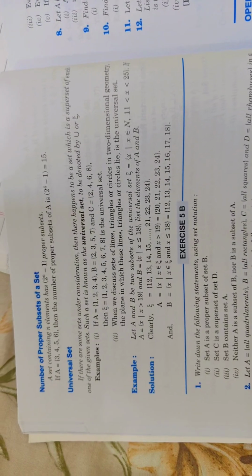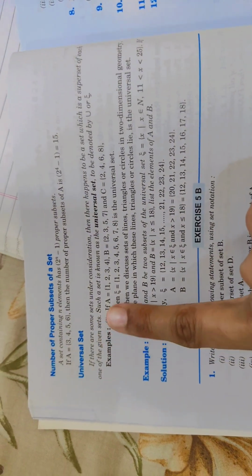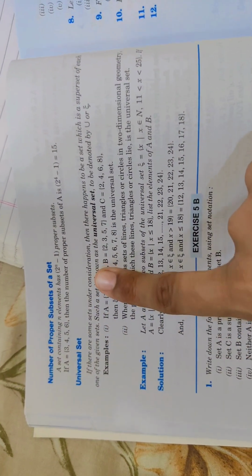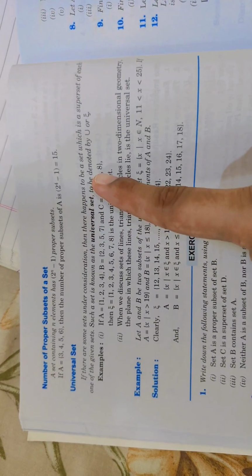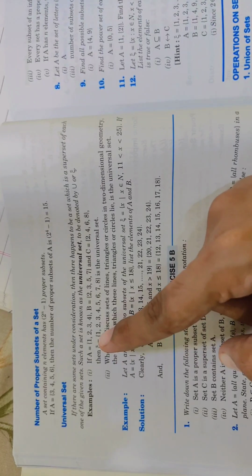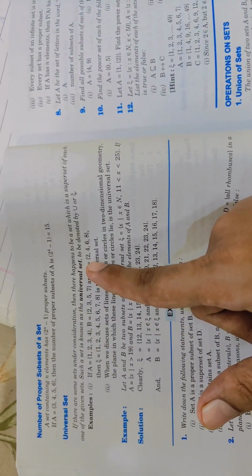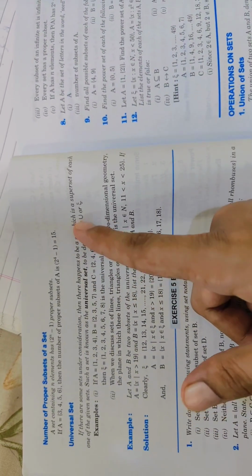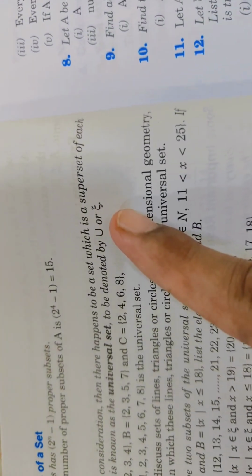Now, universal set. If there are some sets under consideration, then there happens to be a set which is a superset of each one of the given sets. Such a set is called a universal set and it is denoted as U.